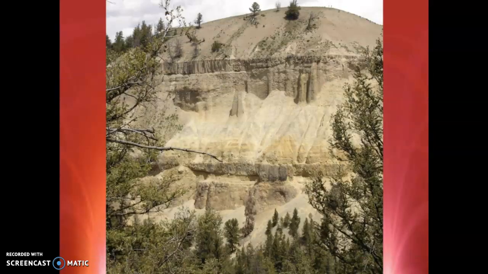This next one, we see two sills. In this case, the sills are intruding into layers of ash. This is in Yellowstone National Park. There's a sill kind of in the upper third of the photo and another one in the lower, just a little bit more than halfway down the photo. You can see it's a more resistant rock layer. The ash deposits are pretty easily eroded, and the sills, because they're solidified directly from molten rock, are more resistant, and so they tend to stand out.